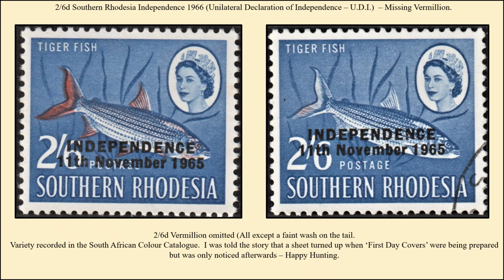This is the independence of Southern Rhodesia. I say independence, but it was a unilateral declaration of independence which was not accepted by the British government.